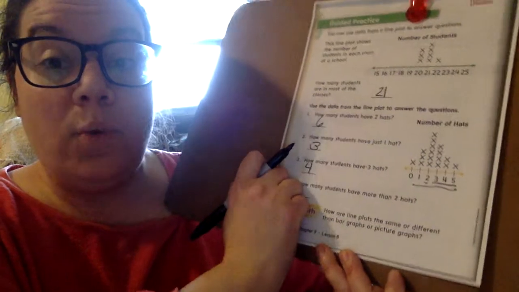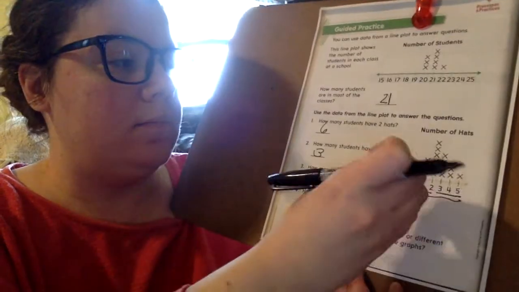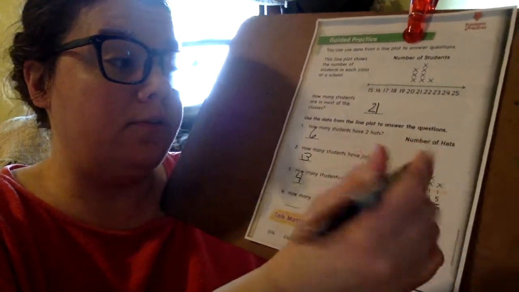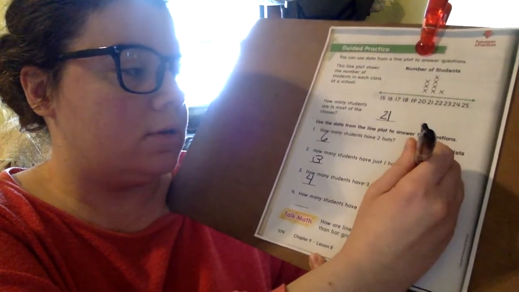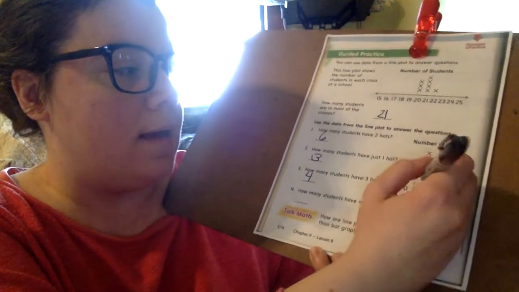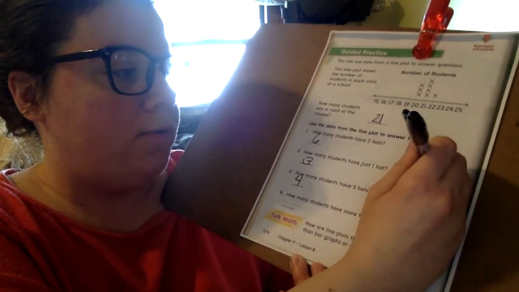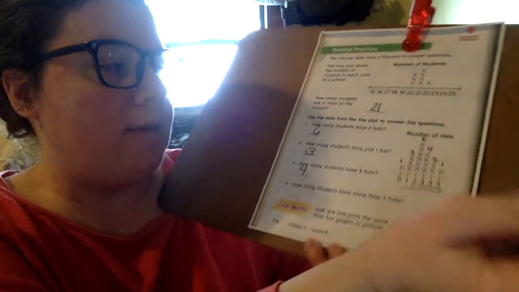So sometimes, based on what kind of line plot it is, it's helpful to just write the number above the frequency. So if you want to do that, there's 3 who have 1 hat. We said that there were 6 who had 2 hats. There were 4 who had 3 hats. 2 have 4 hats, and 1 has 5 hats.